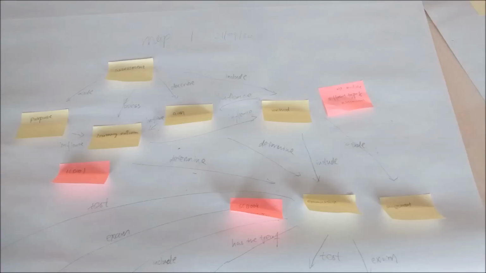Otherwise, if I just assess them at the end, for example week 12, they are no longer at the university. They're gone. So I don't know if they're good or not, and we cannot help them.